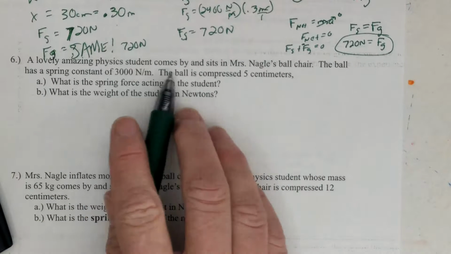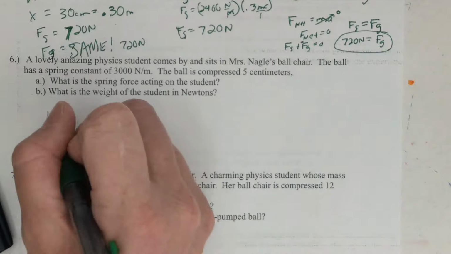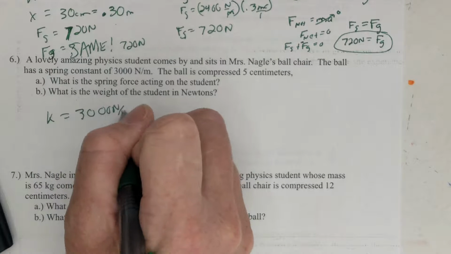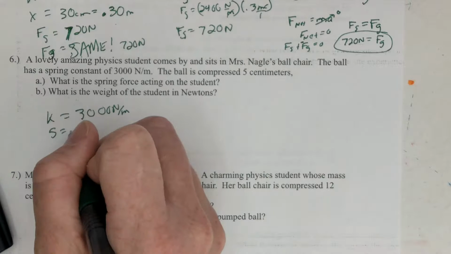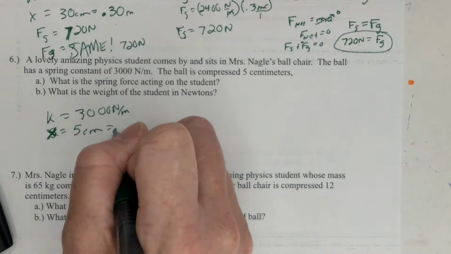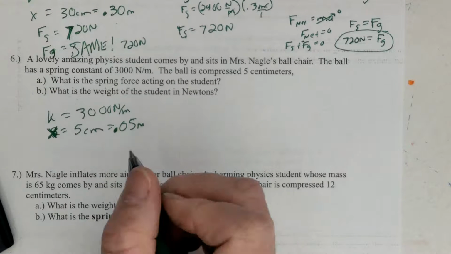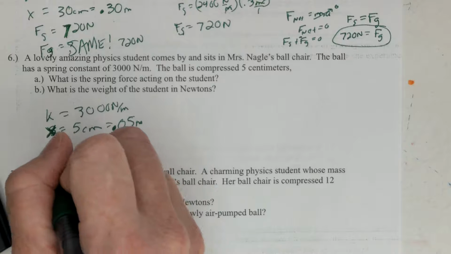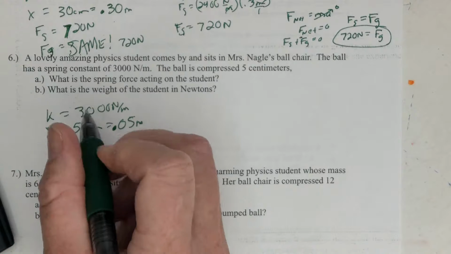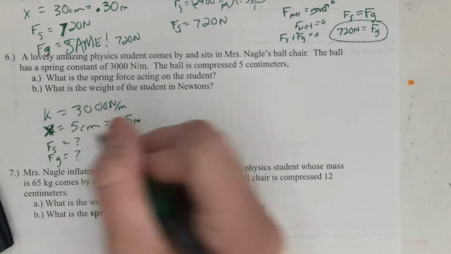All right, now a lovely, amazing student comes by and sits in Mrs. Nagel's chair. Now you have your new K: 3,000 Newton meters, compressed 5 centimeters, which is 0.05 meters. It's an X. And then what else am I looking for? I'm looking for the force of the spring plus the force of gravity, the feeling of weight. The mass is the stuff, and the weight is the feeling of heaviness. So looking for these two.